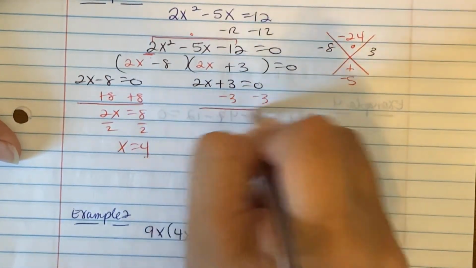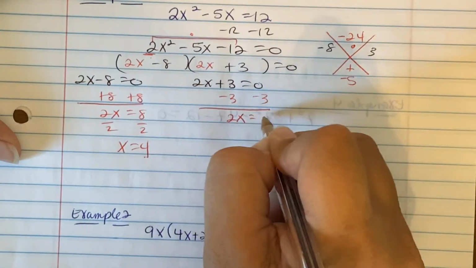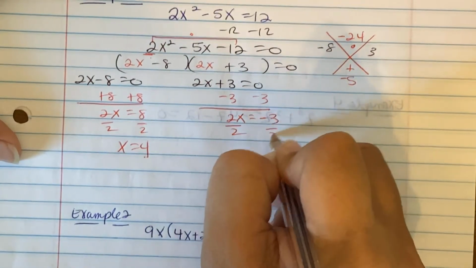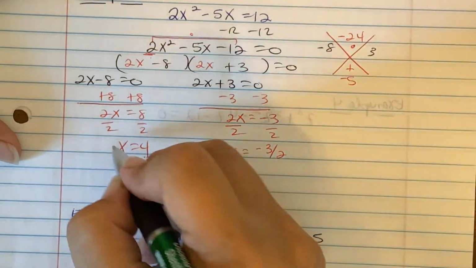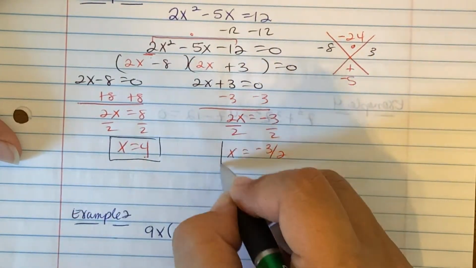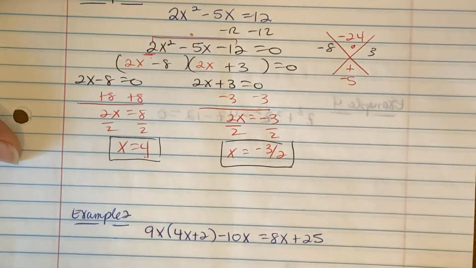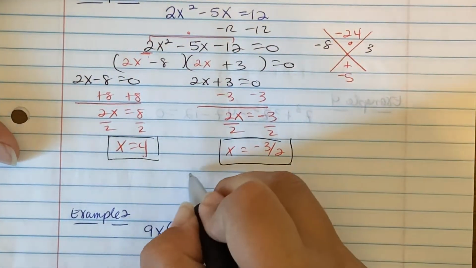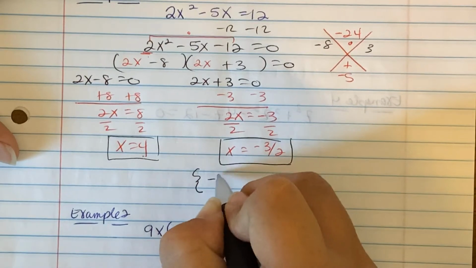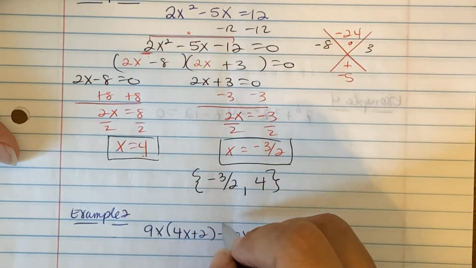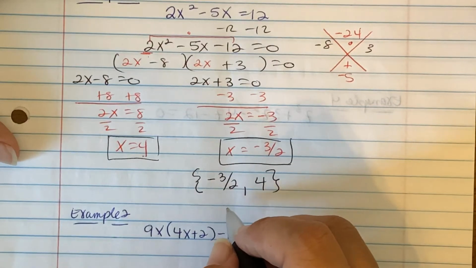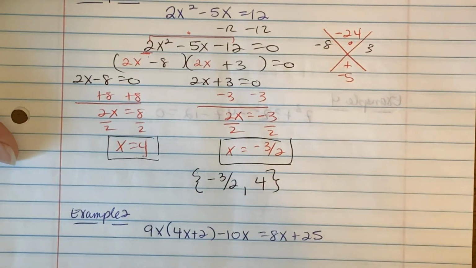Subtract 3. 2x equals negative 3, divide by 2. x equals negative 3 halves. So the two values that will result in 0 are 4 and negative 3 halves. So your solution is going to be the set of negative 3 halves, comma 4. I put the negative value first, thinking of the number line. Negative comes before a positive.